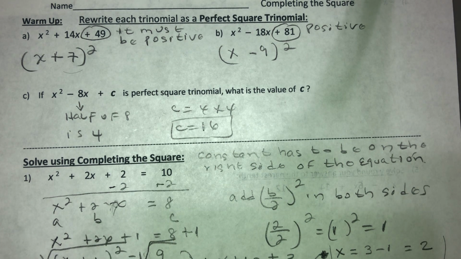Now remember, the value of b is always the middle term. So the value of b here is 2. So you have to add the value of b into both sides of the equation, okay? Constant has to be on the right side of the equation. I put it right there for you, okay? Now, the formula says to add b divided by 2 squared on both sides. So the value of b here is positive 2. So 2 divided by 2 is 1, and 1 squared is 1.